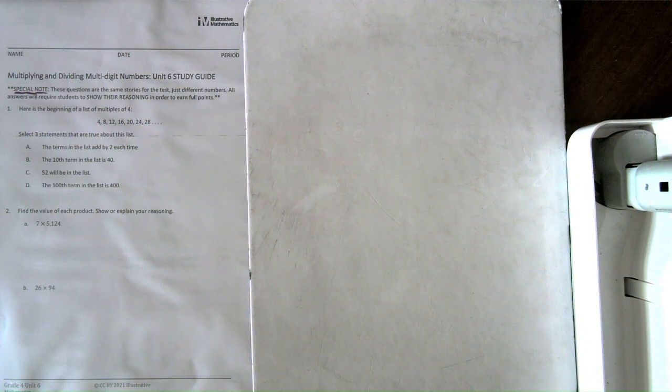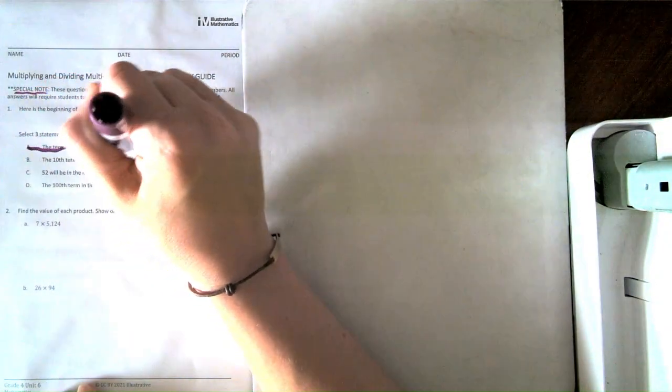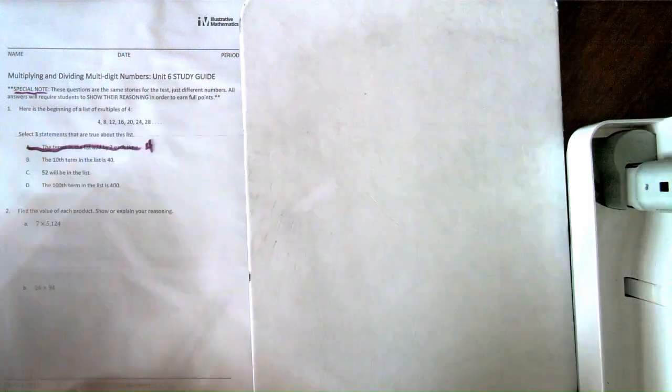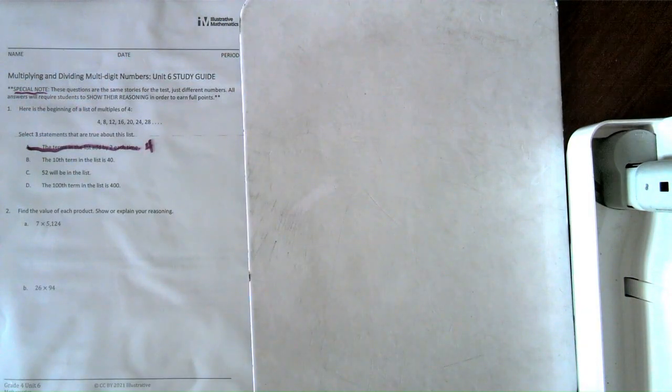Here is the beginning of a list of multiples of 4: 4, 8, 12, 16, 20, 24, 28. We could continue this list all the way up until 40 or more. The question here is: select 3 statements that are true about this list. So letter A, the terms in the list add by 2 each time. That is not true. We know that the terms in the list add by 4 each time. So this one is not true.